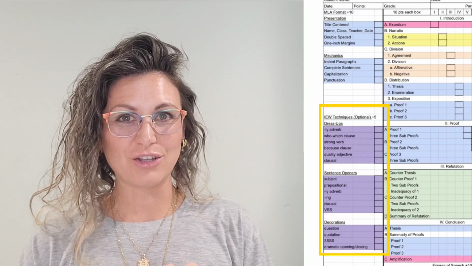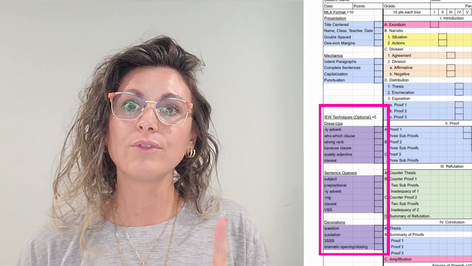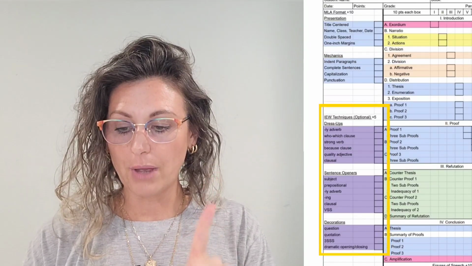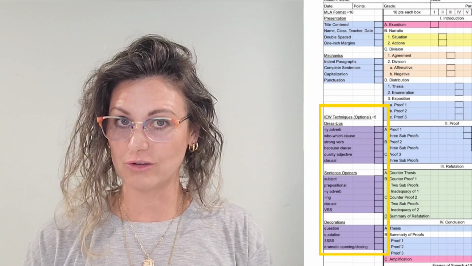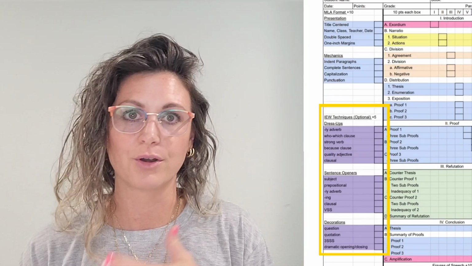Down below that, you have your IEW dress-ups that you used in Essentials. If your student wants to use those, great, throw them in. They're 5 bonus points. But I only give out 1 bonus for each type of dress-up per paper. I don't want them scoring their entire paper with dress-ups.